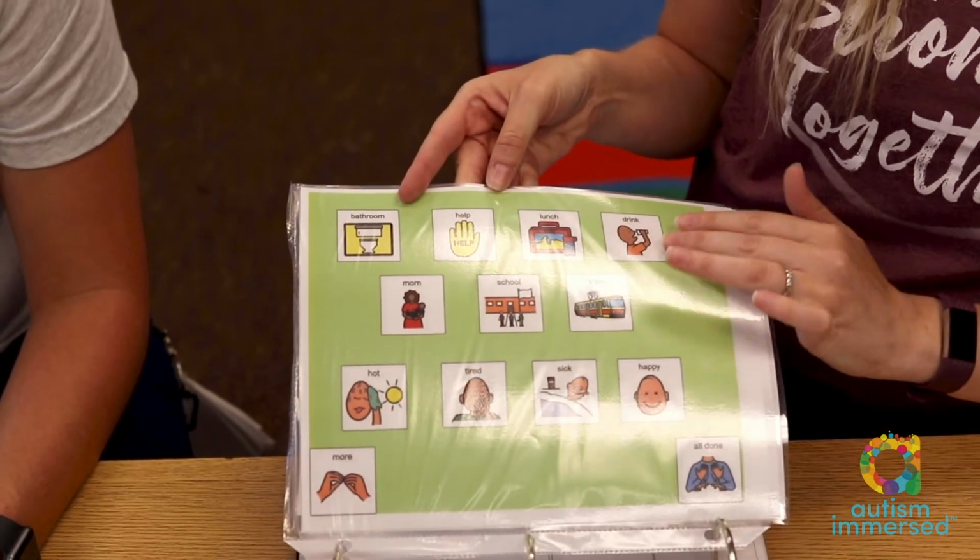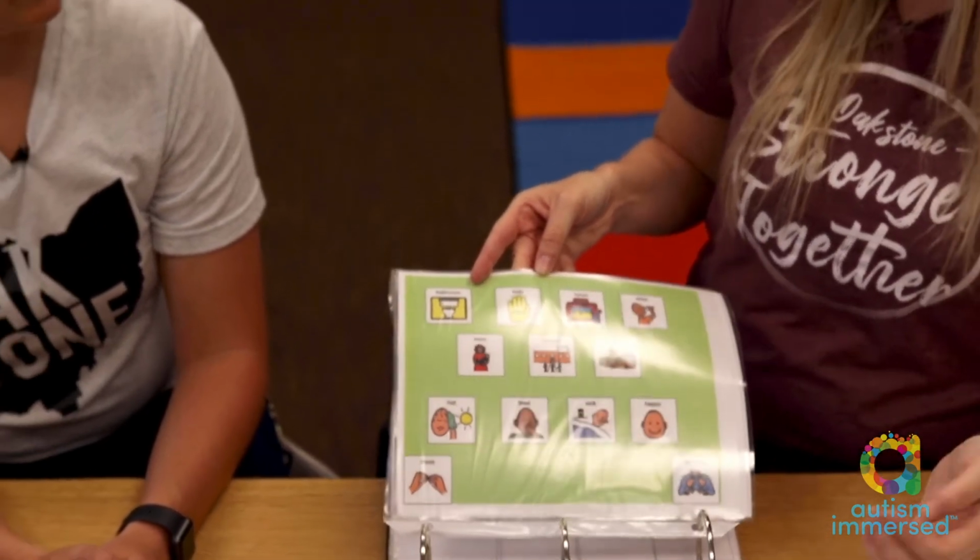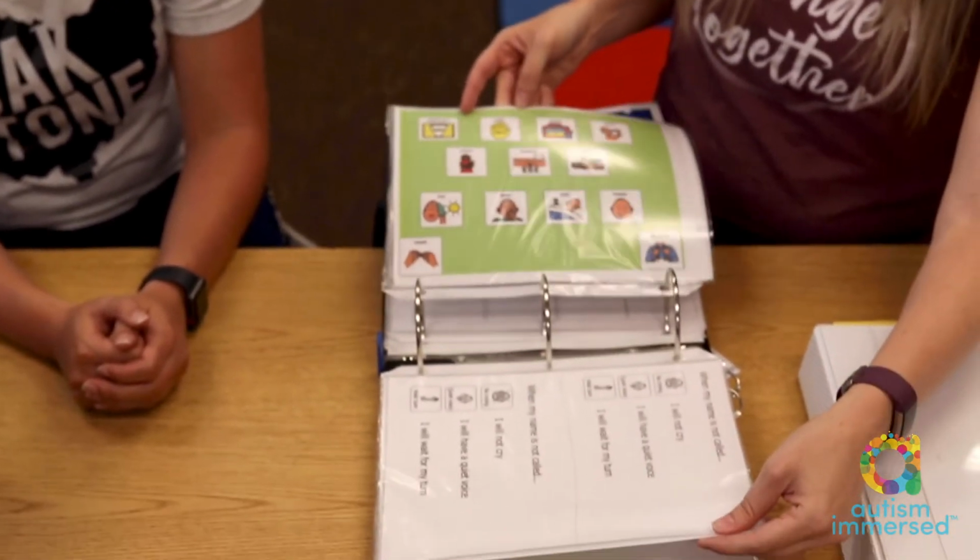So kind of like giving them a visual of, like, we're going to ride on a tram, then they kind of know, oh, that kind of looks like a train. I'm going to get on a train soon. So just kind of taking the ambiguity out of it.